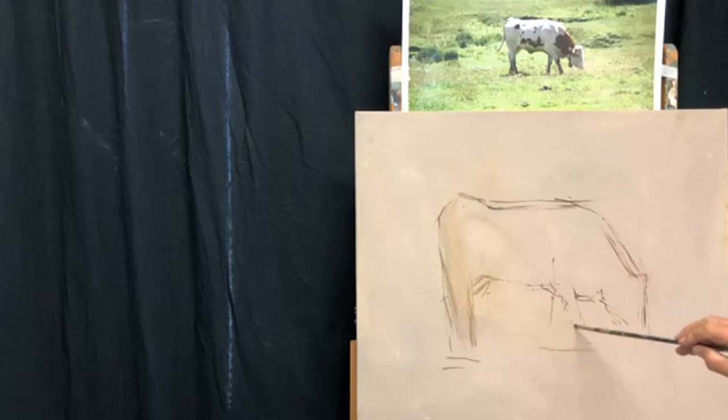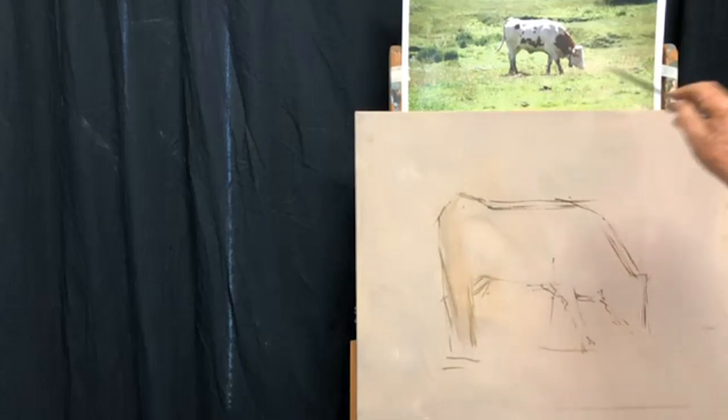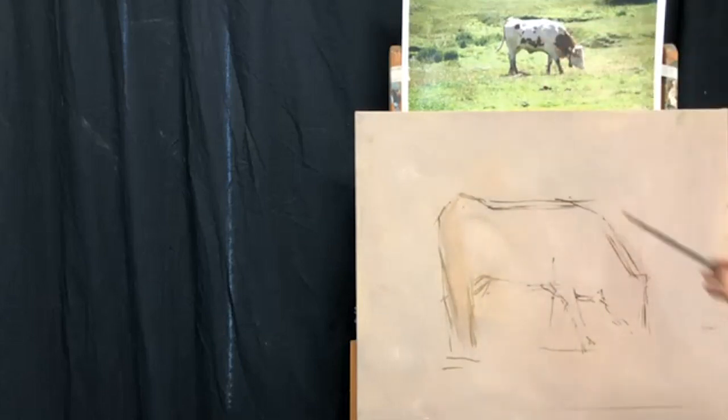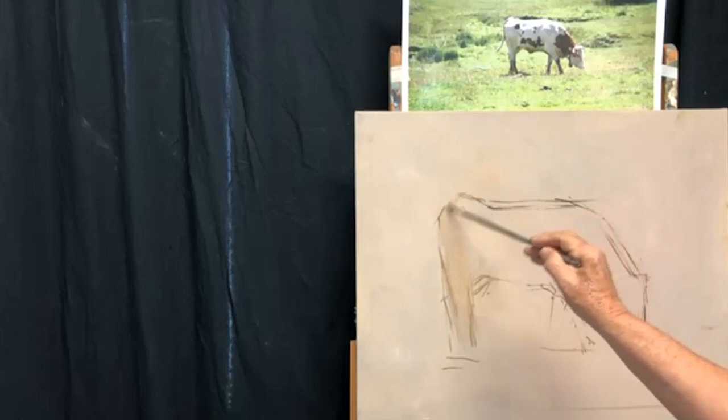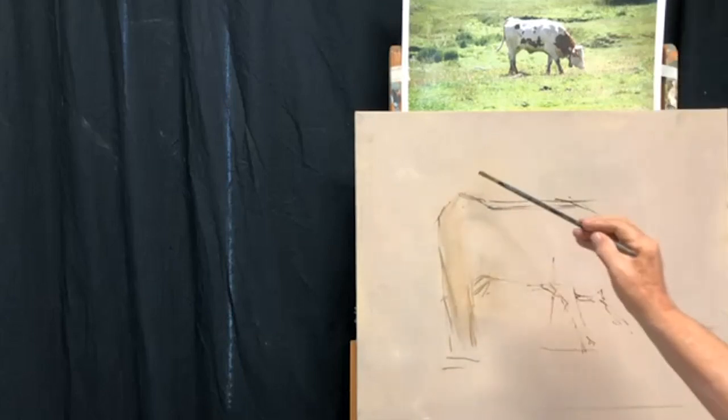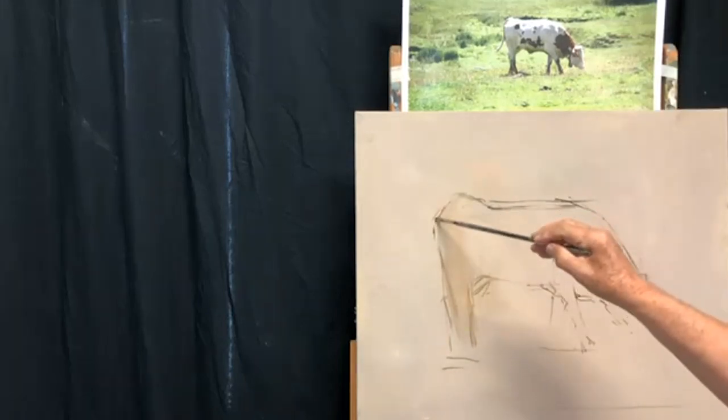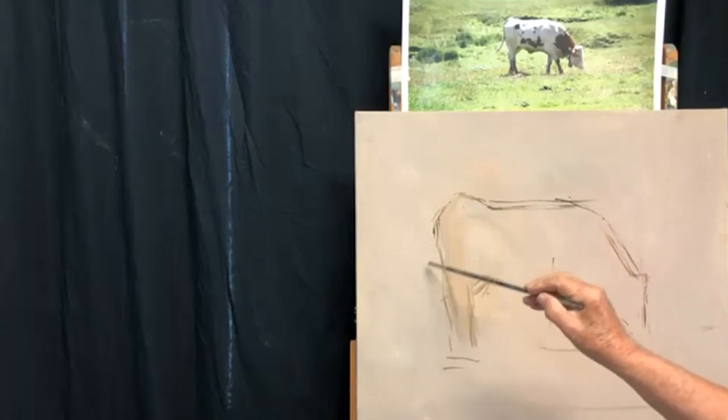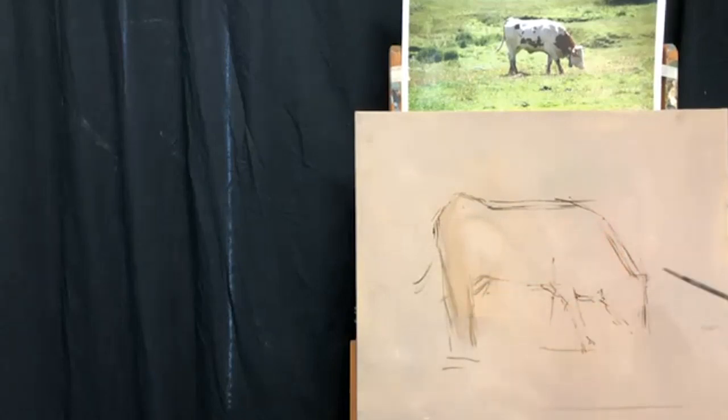That looks to be about where the foot is. We're going to have a lot of space down here. There's little yellow wildflowers, and a lot of interesting stuff going on in the background that I can play with. So I have the opportunity.